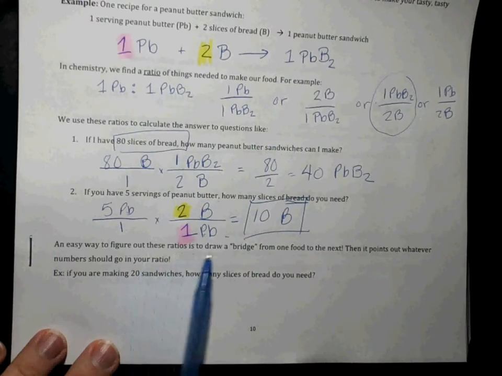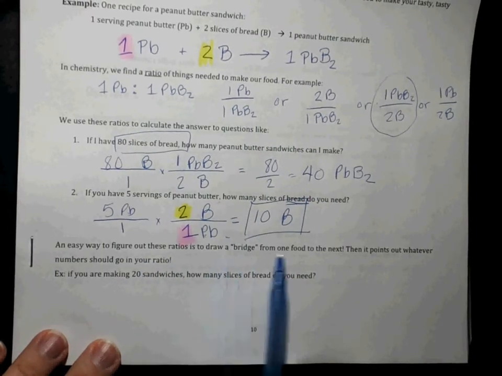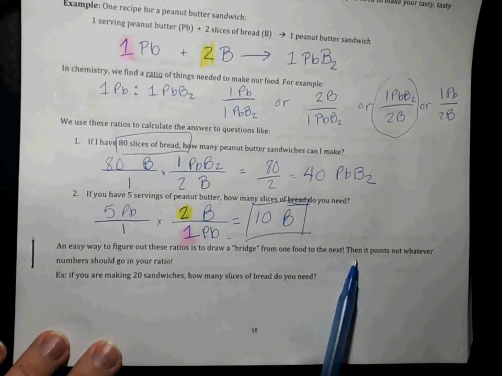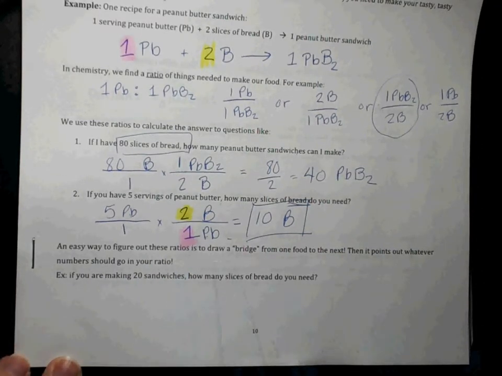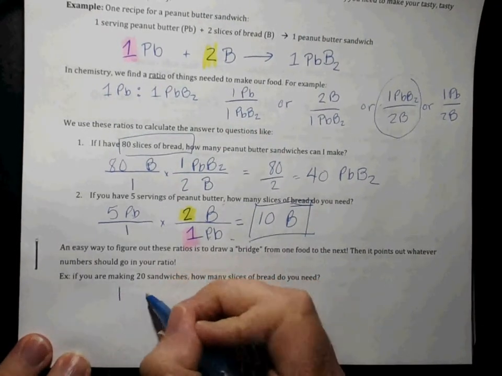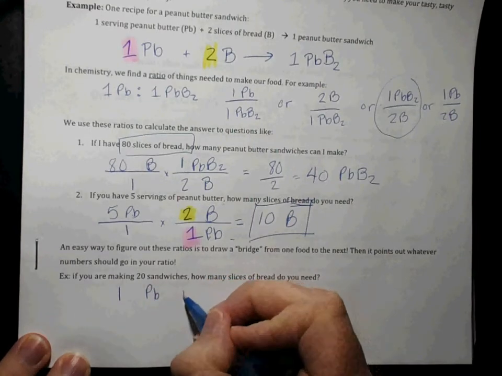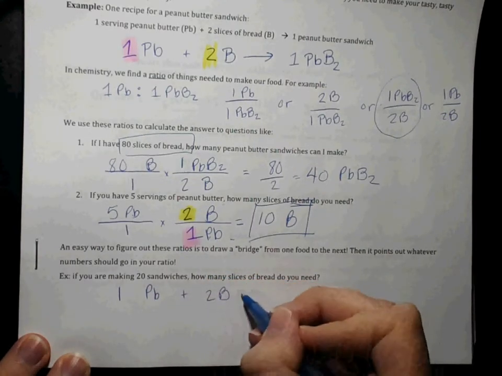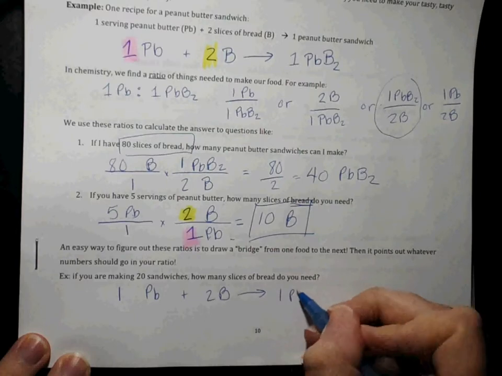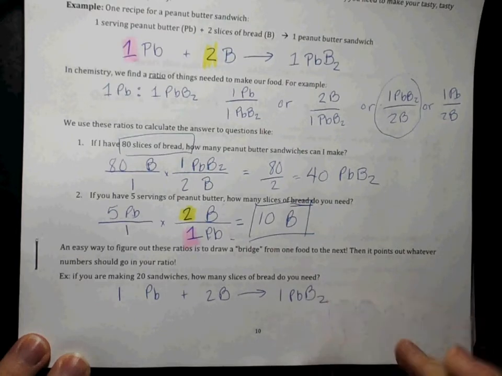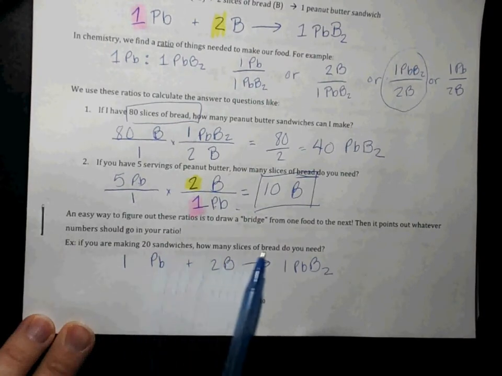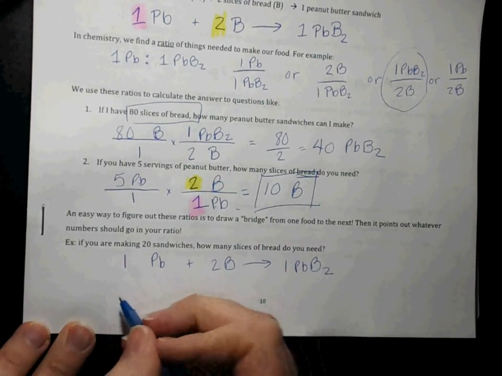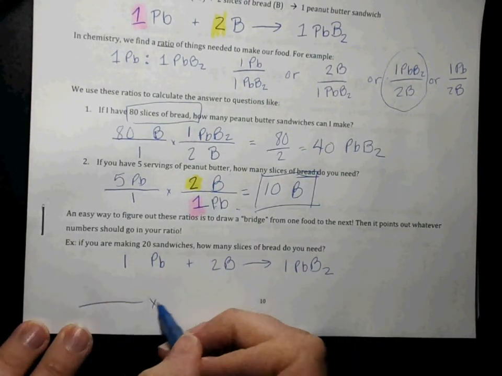An easy way to figure out these ratios is to draw what we call a bridge from one food to the next. Then it points out whatever numbers should go in your ratio. So I'm going to rewrite down here the reaction that we had at the top, just so it's easily accessible. And this example says if you're making 20 sandwiches, how many slices of bread do you need? So again, I need a couple fractions.